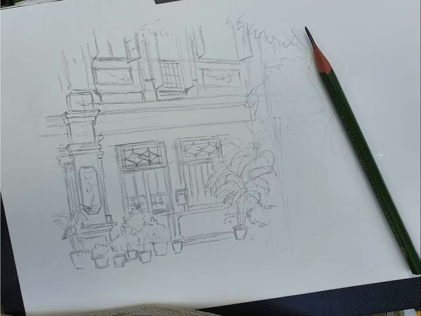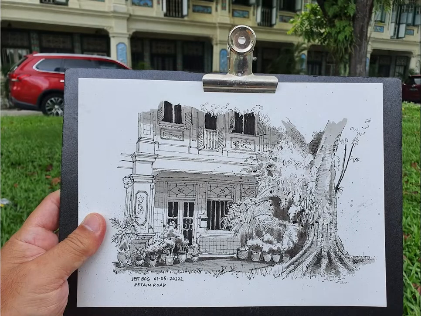This is a sketch in progress done at Petain Road, which is just off Jalan Besar. This sketch took about maybe 30 to 45 minutes to come up with this initial blocking in. And then here's a completed sketch with the buildings in the background.